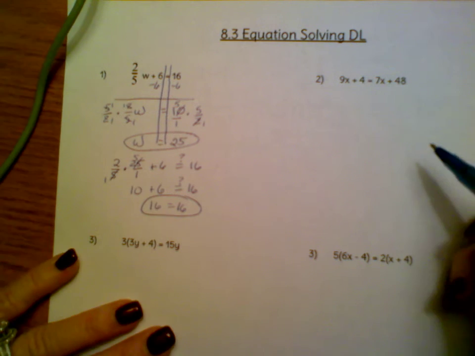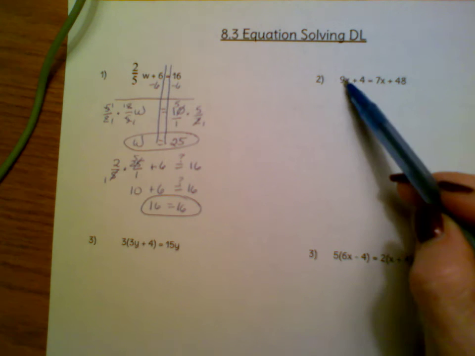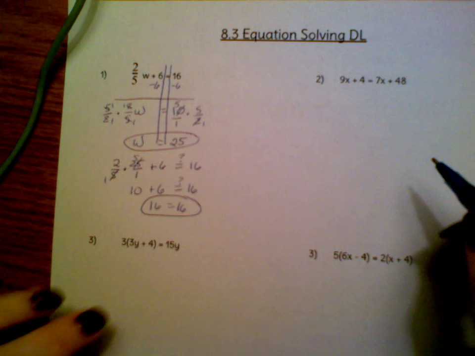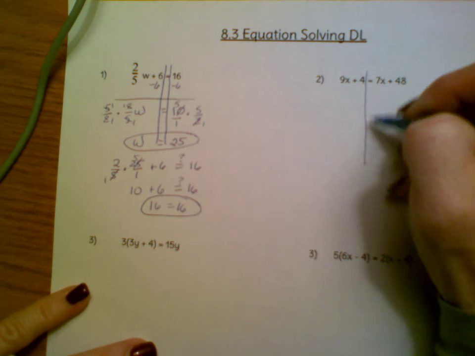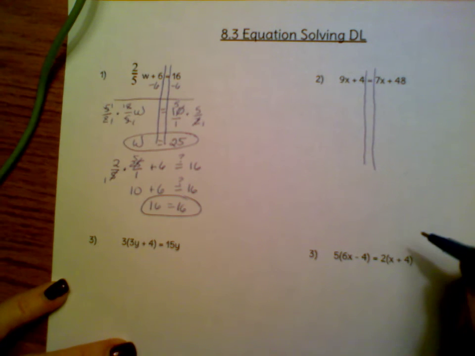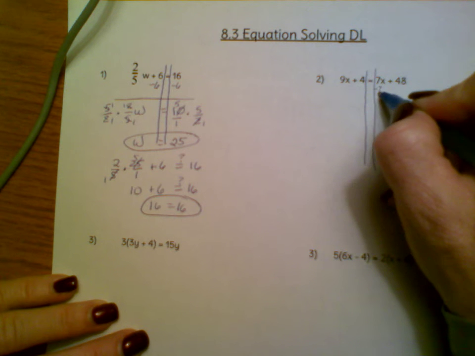Okay, number 2 is more complicated because I can't do anything on this side of the equals. I can't combine x's with numbers. Can't do anything here, but I have x's on each side. So what I always want to do is move my x's together first. I prefer to work with positive numbers, so what I'm going to do to both sides is subtract 7 x's from both sides.